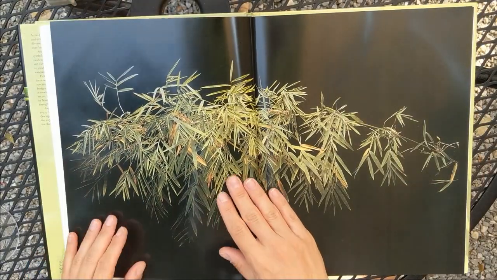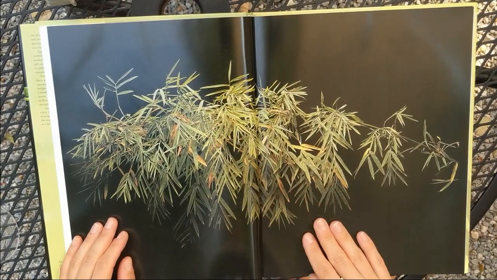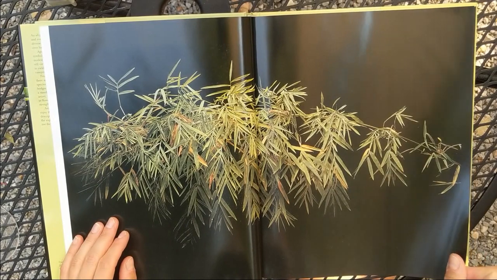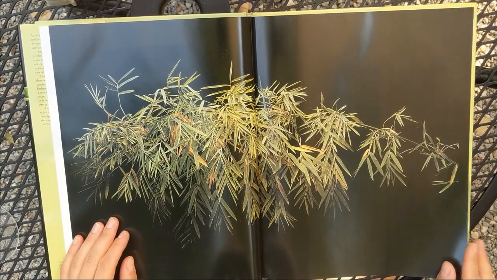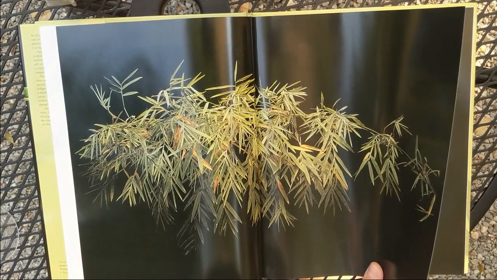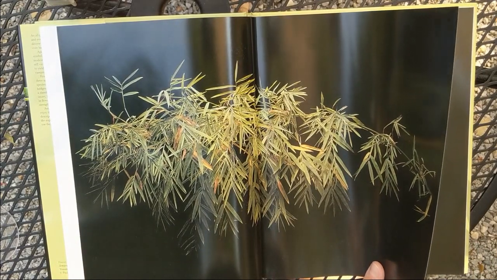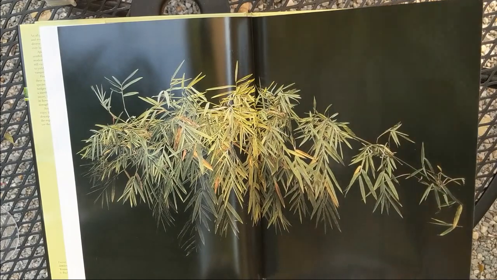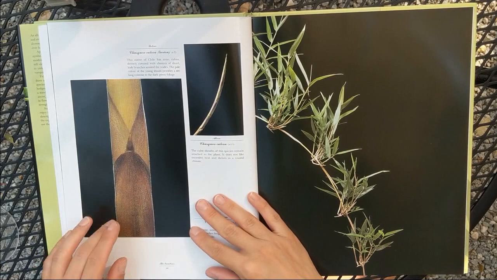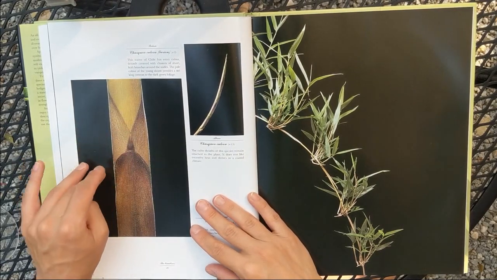Oh, that's a beautiful photograph. You know, you always see bamboo, just the stalks or the culms. And the leaves are kind of so tall, so far away, it's hard to notice them. But they're there. Oh, that's another beautiful close-up picture.